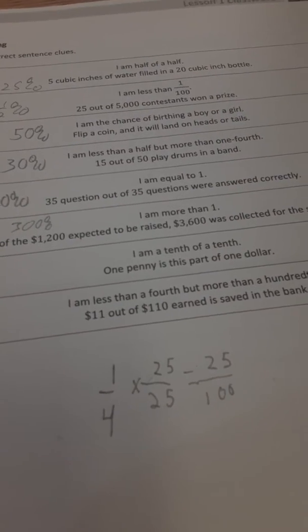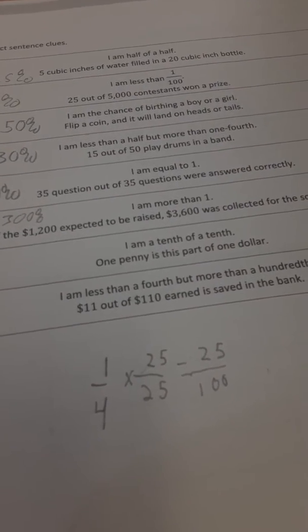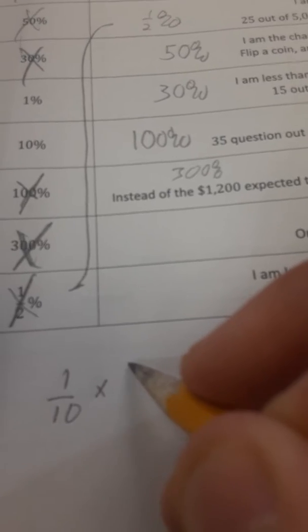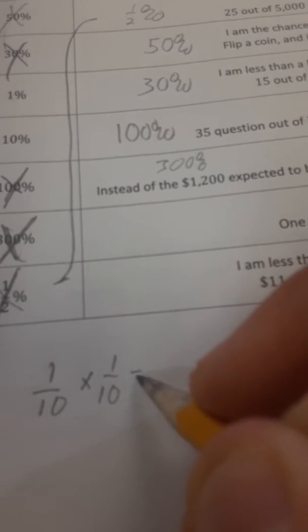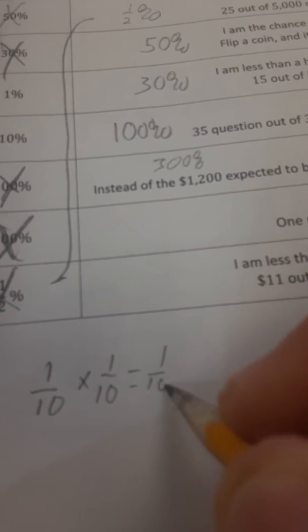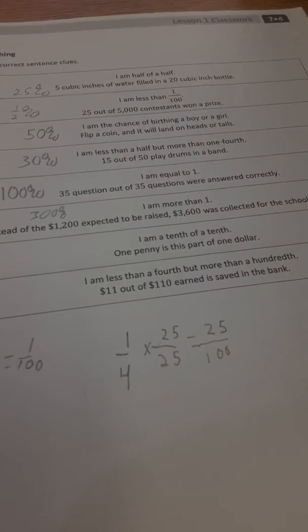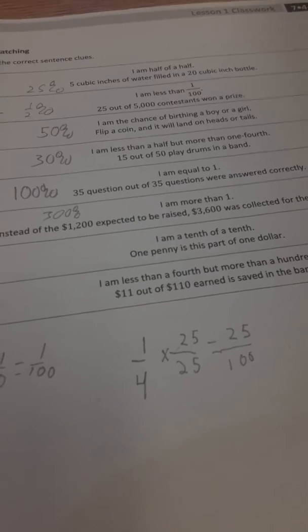I am 1/10 of a 1/10. So if we think 1/10, 1/10 of means multiplication of 1/10, we get 1 over 100, which would be just 1%, right? And it says here, 1 penny is part of $1. It's obviously 1 out of 100, right? So this one's 100%.